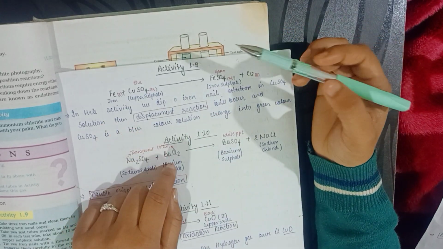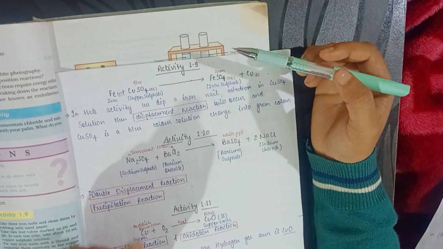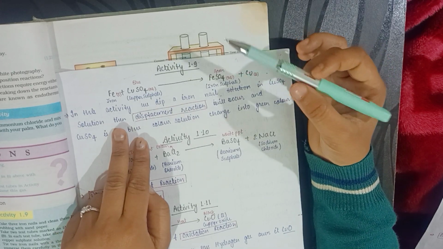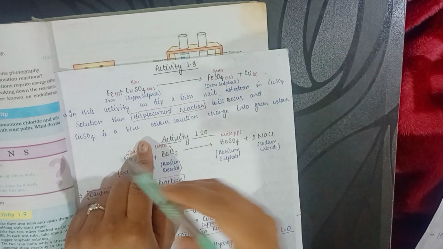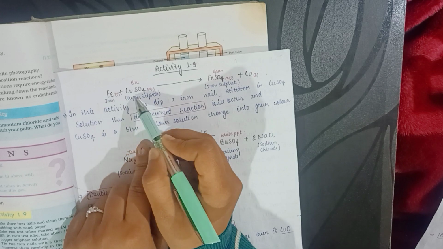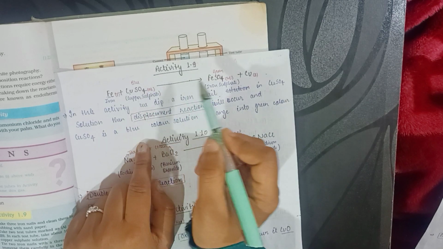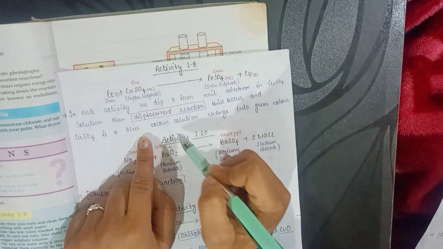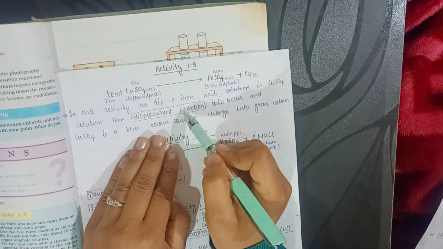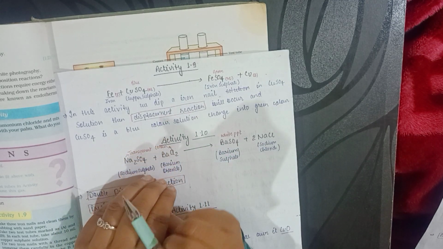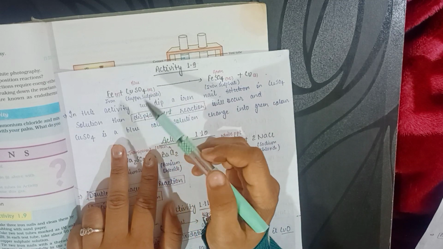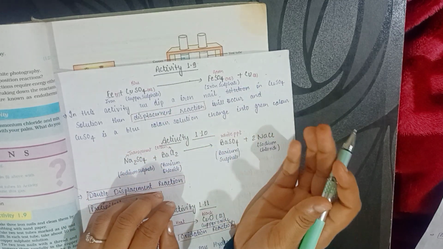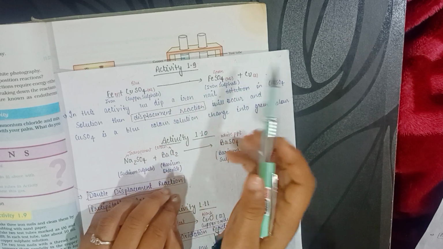In this activity we dip an iron nail in a copper sulfate solution. This is a displacement reaction because Fe, iron, displaces the copper and forms FeSO4. So it is a displacement reaction and the copper sulfate solution will change its color from blue to green.